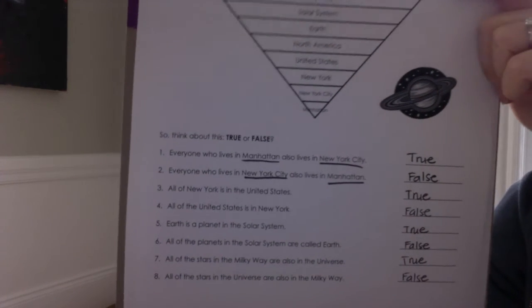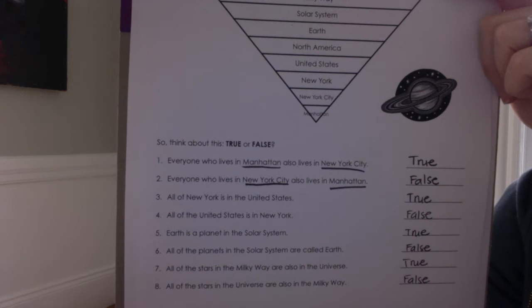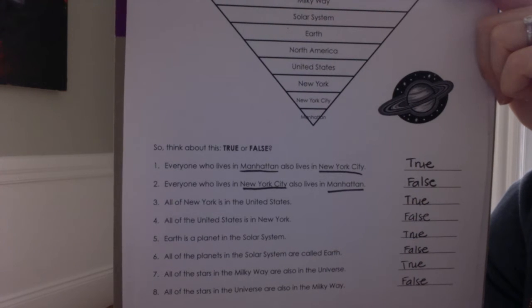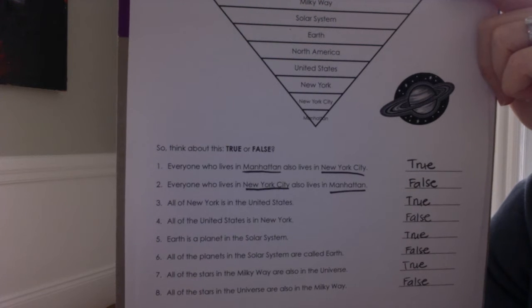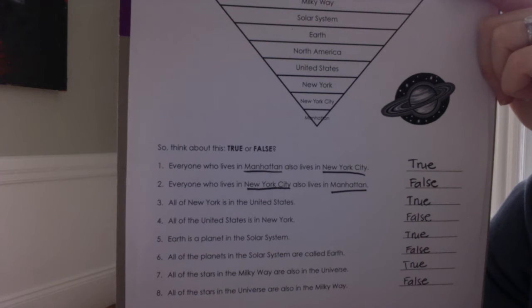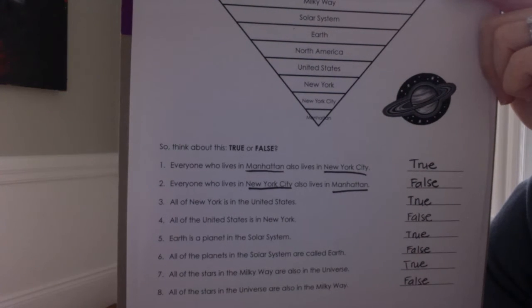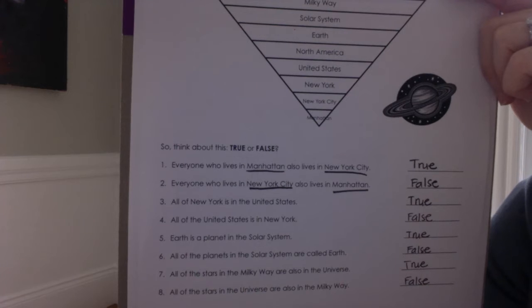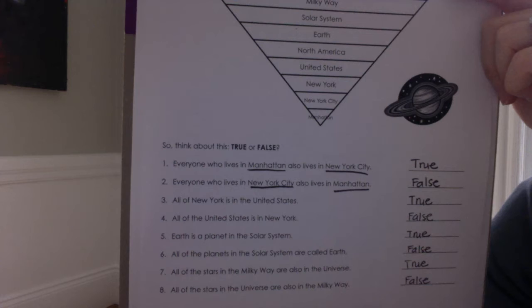So if you think about this sort of true-false activity here, it's a little confusing, so bear with me because it will help you understand the names for the quadrilaterals, even though this is about science. So look at statement one. Is it true that everyone who lives in Manhattan also lives in New York City? Yes, that's true. Everybody who lives in Manhattan lives in New York City. But look at number two. Everyone who lives in New York City also lives in Manhattan. That's false because some of the people who live in New York City live in Queens or Brooklyn or the Bronx or Staten Island. So that's false. So sometimes you can call Manhattan New York City, but you can't always call New York City Manhattan.